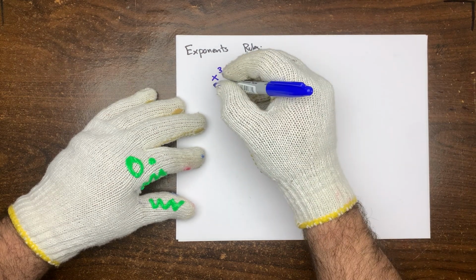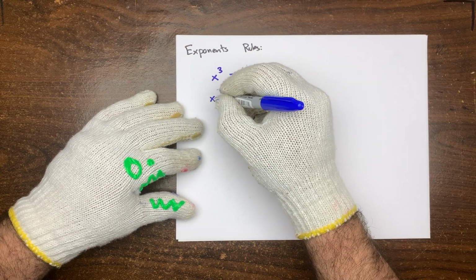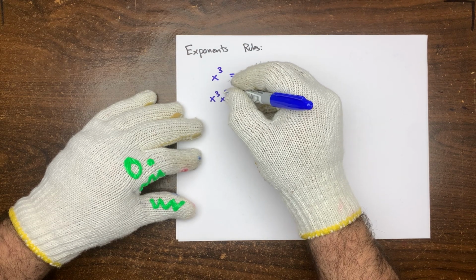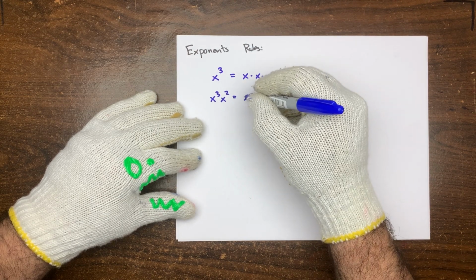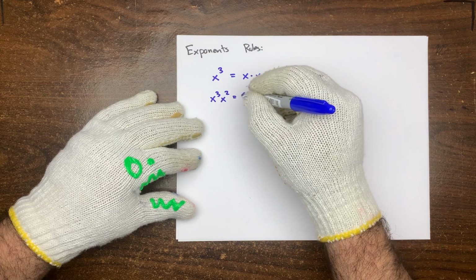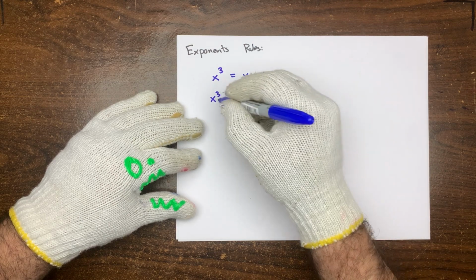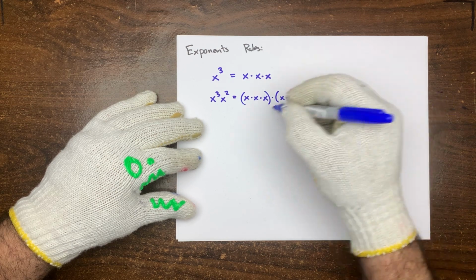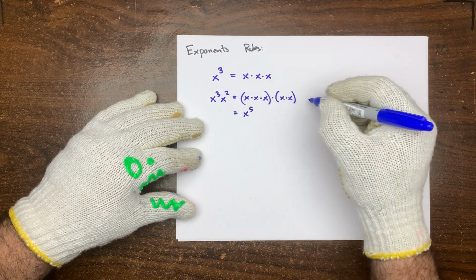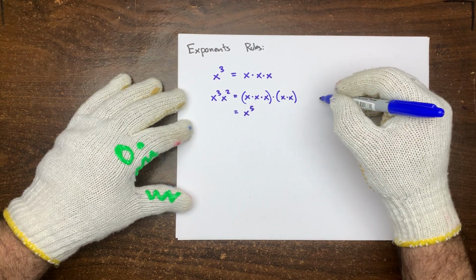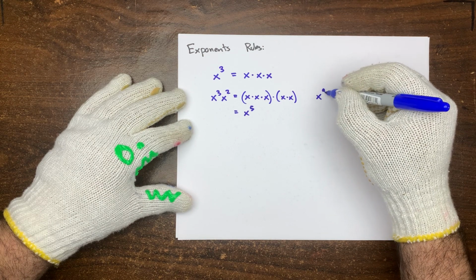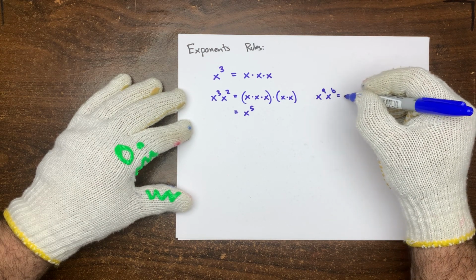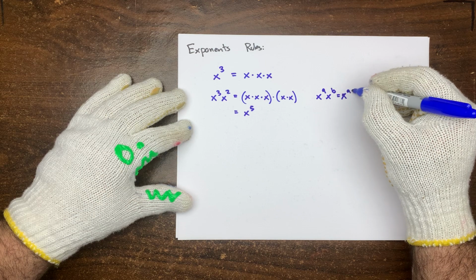Okay? Now, if I had x to the power of 3 times x to the power of 2, what would that give me? It would be x times x times x times x times x, which is equal to x to the 5. Nice. That's one of our first rules. x to the a times x to the b is equal to x to the a plus b.